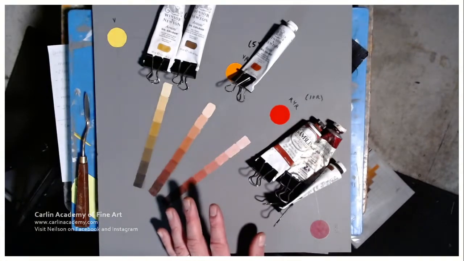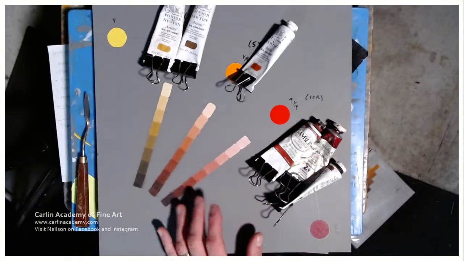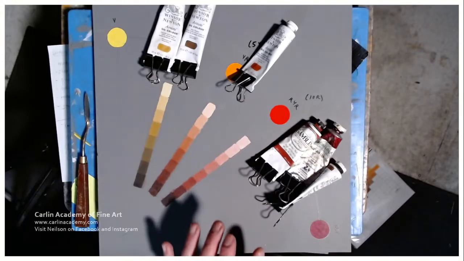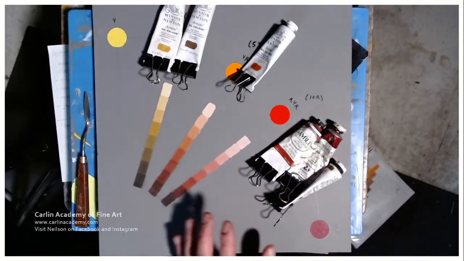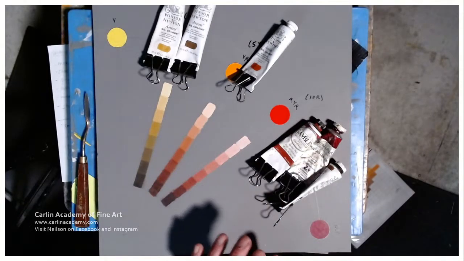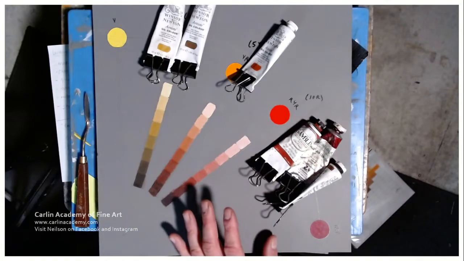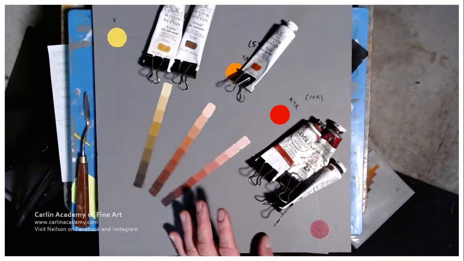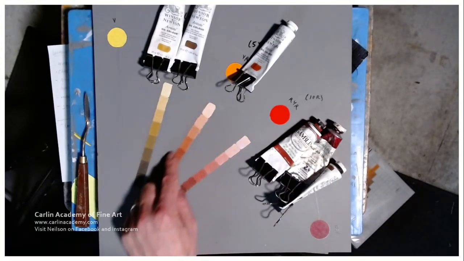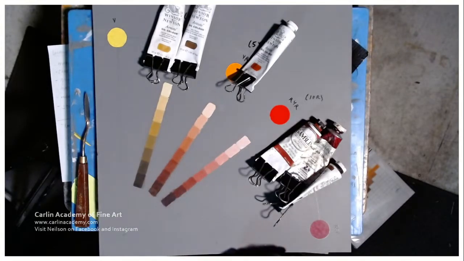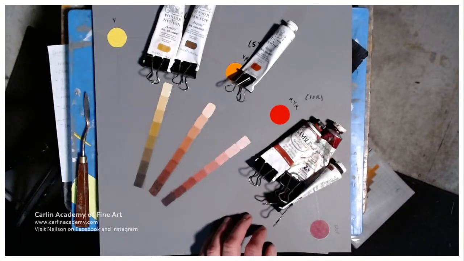The reality is any yellow and any red will give you what? An orange, or yellow red. Any yellow and any red is all you need to mix any flesh color, and of course some type of neutralizer. Because any yellow and any red will give you an orange, then you just have to worry about neutralizing, the amount of neutralization.